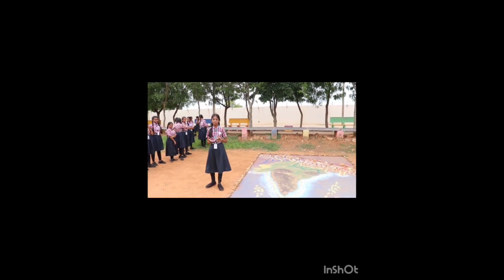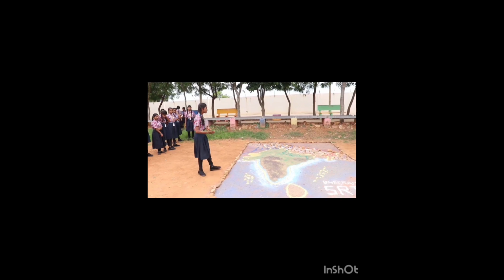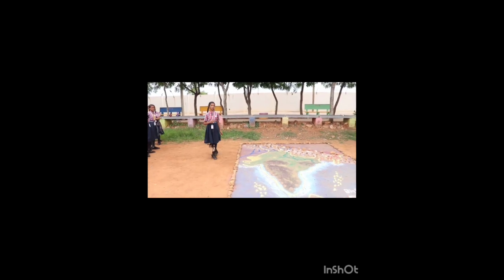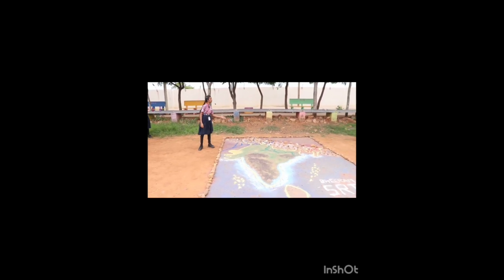Now let me explain the physical features of our country. Physical features means various kinds of landforms. Those are the Himalayan Mountains, the Northern Plains, the Peninsular Plateau, the Indian Desert, the islands, and the coastal plains. First, we are going to know about the first major relief feature, which is called the Himalayan Mountains.